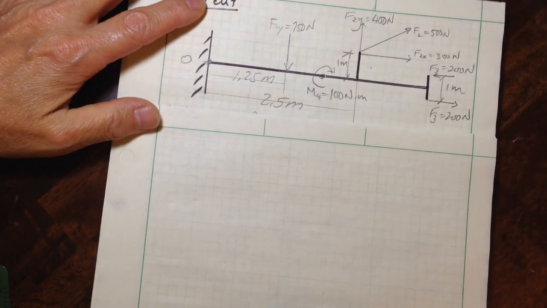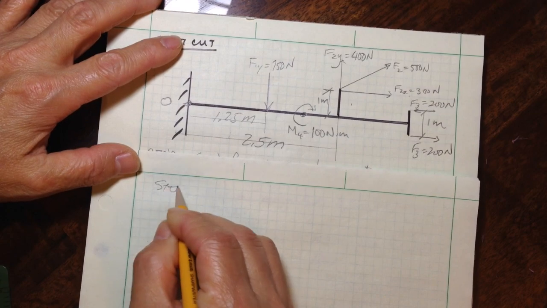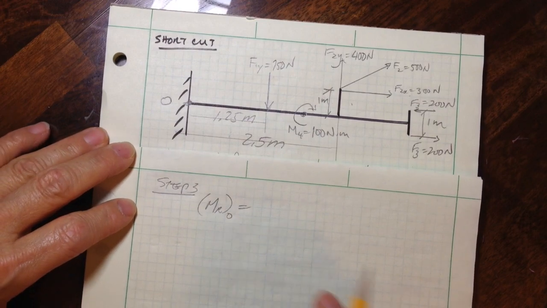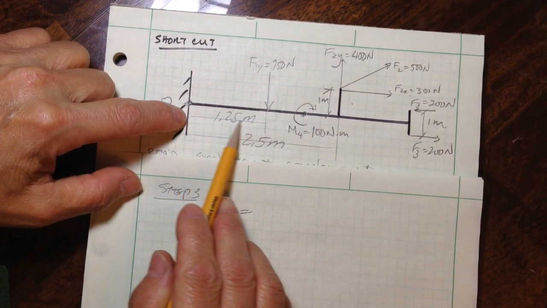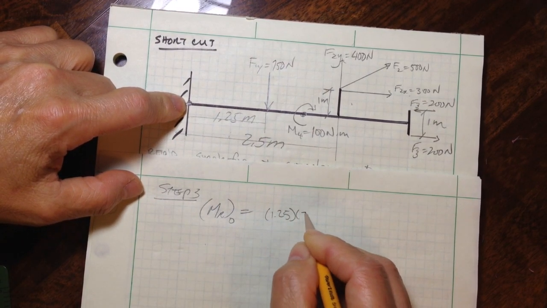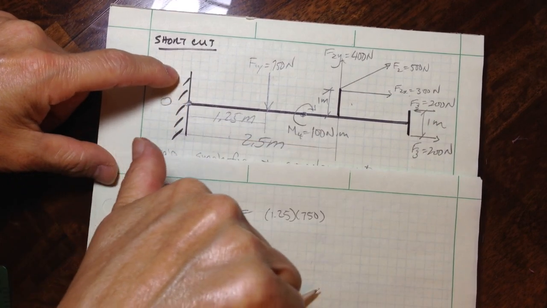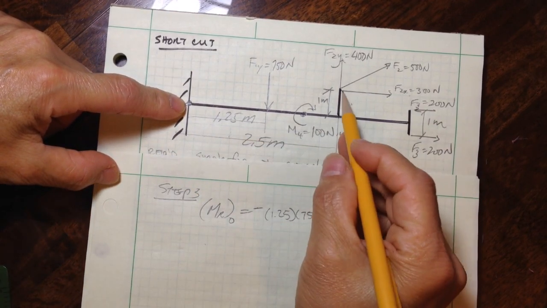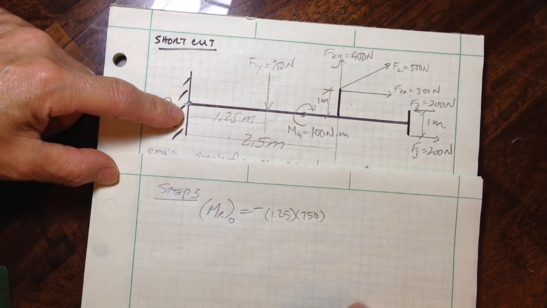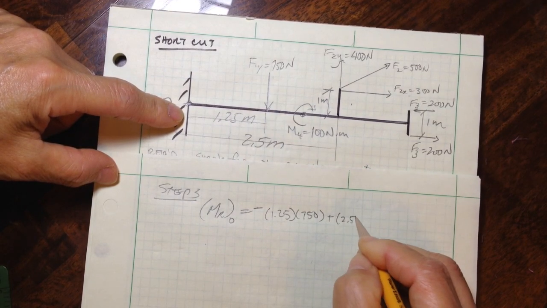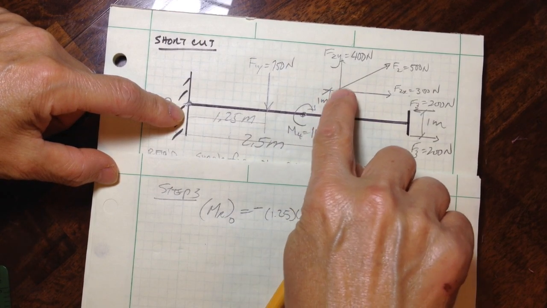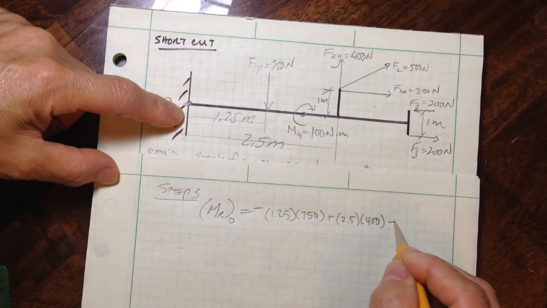All right. So we want to find the resultant moment at O. That would mean it's this moment arm times 750. So 1.25 times 750, that would be a negative. Next, this 400, that would be 2.5 times 400, it'd be a positive. And then for this one, it would be 1 meter times the 300, and that would be a negative.